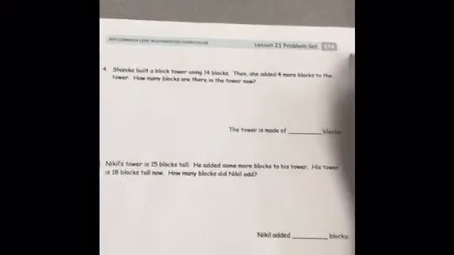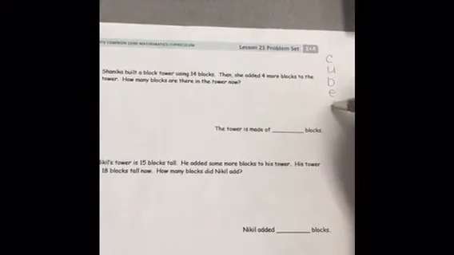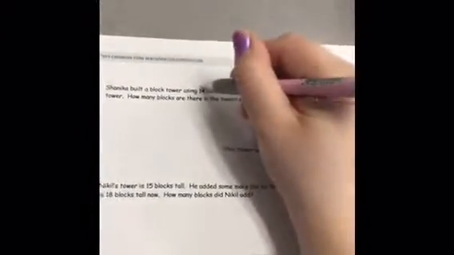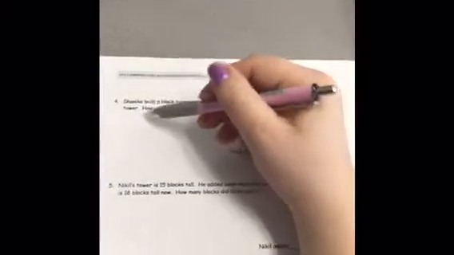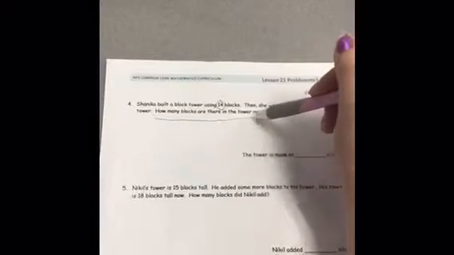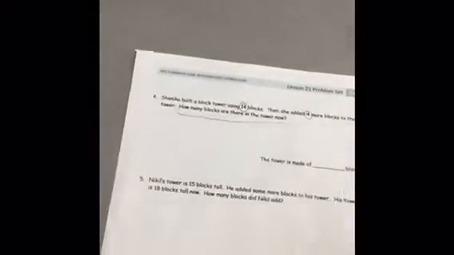So I'm going to use cubes. I'm going to write out the word cubes. I always use cubes when I solve a word problem. So I'm going to start off with C, circling the numbers. 14 and 4. So there's my numbers. Now the next part is U, underline the question. How many blocks are there in the tower now? There's the question mark. I know that that's the question.